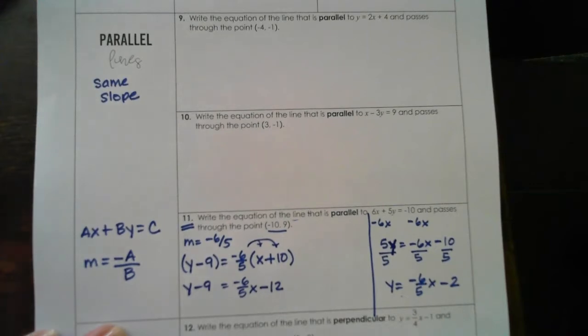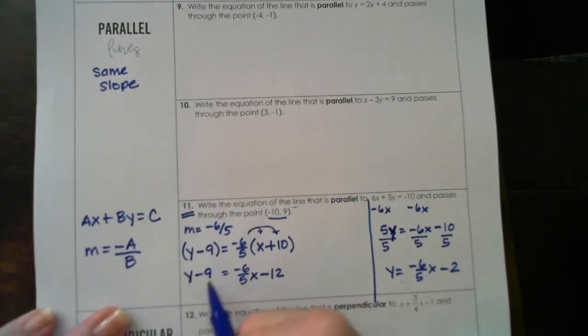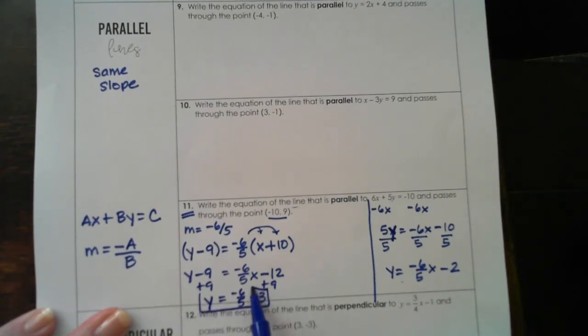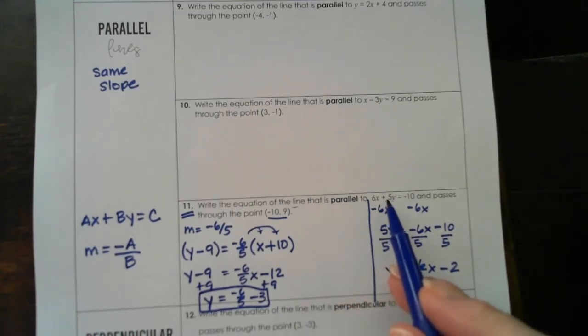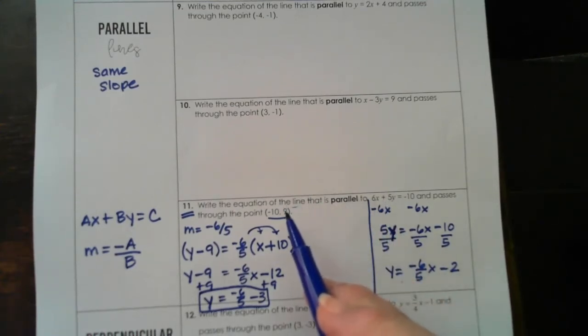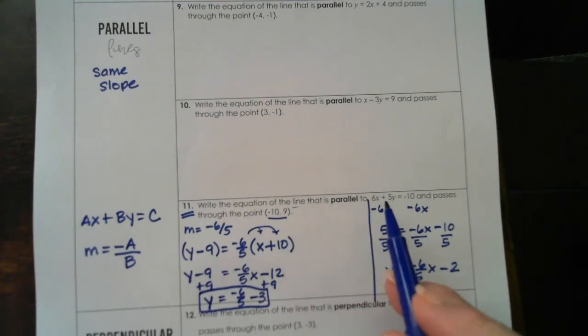We're going to finish this up by solving for y. So we're going to add 9 to both sides. And that's going to give us the equation y equals negative 6/5 x minus 3. Sorry, that just kind of squeezed in rather tight right there. That's the equation of a line that is parallel to the one that was given, but goes through this point. This point is not on that line.